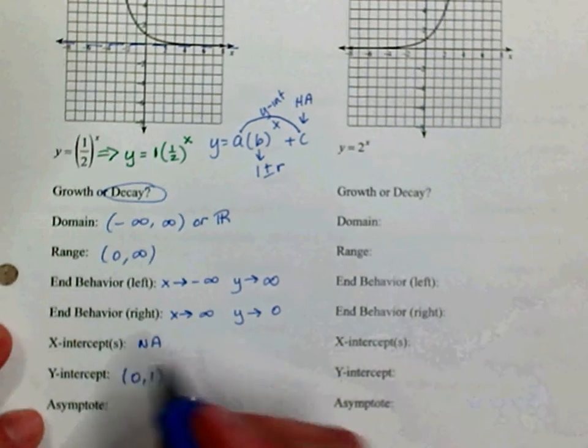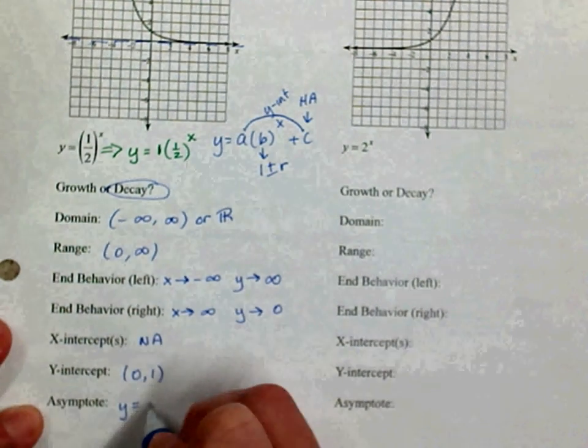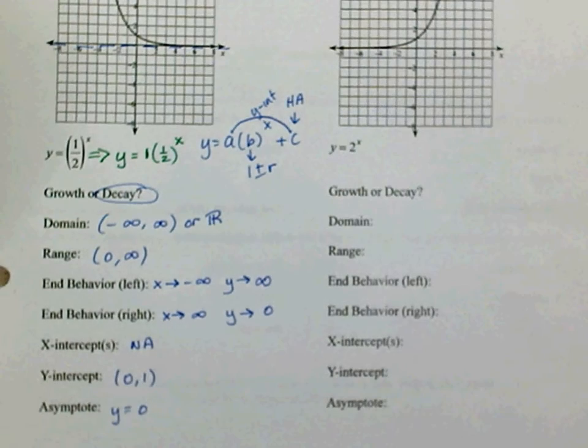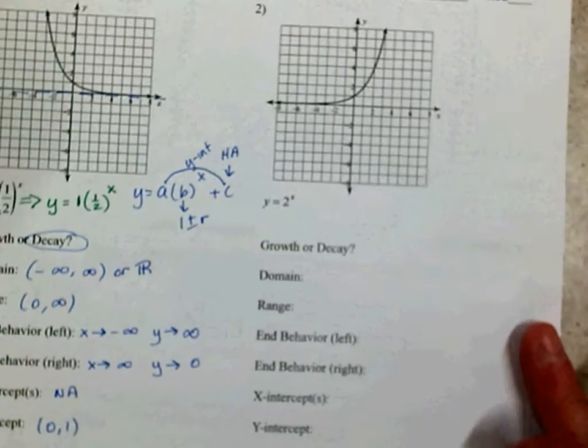Your horizontal asymptote is y equals 0. That's the bridge that keeps it from crossing. And there you have your number 1. Okay? Let's look at number 2.